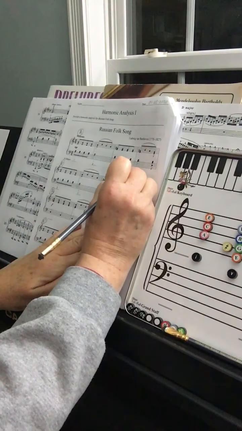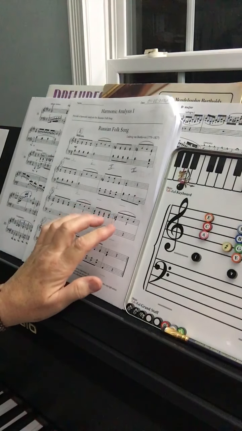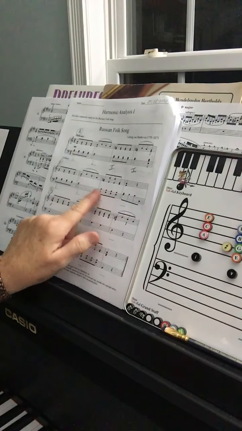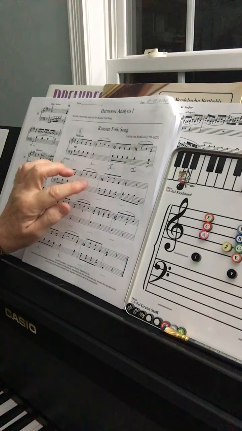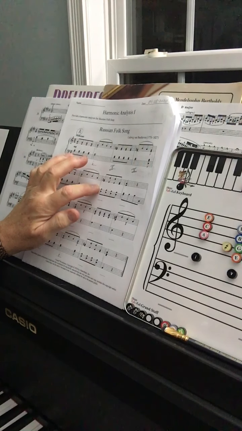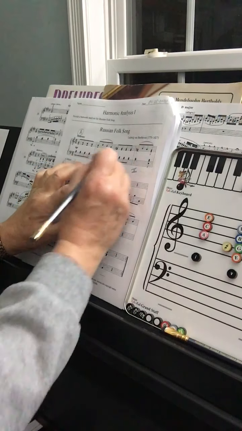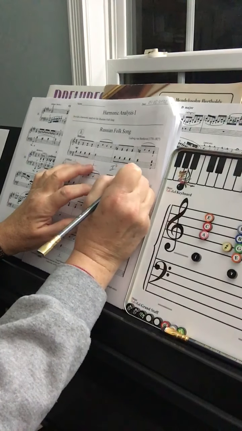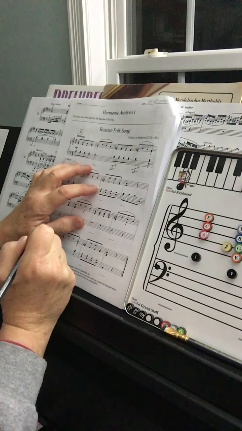So that's 5-5. My guess is there's going to be some 5 chords here. So E, G sharp, B. Is there a D? There's a D here. So this is a 5-7 chord, and that's a 5-7 chord.